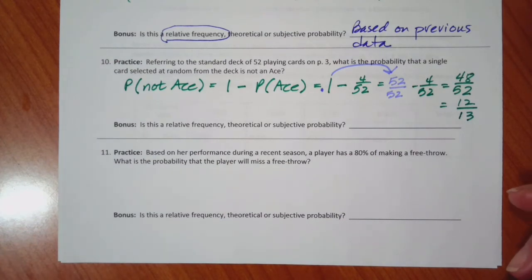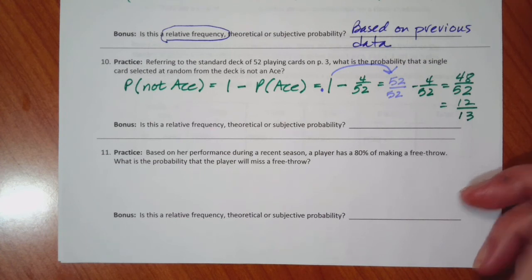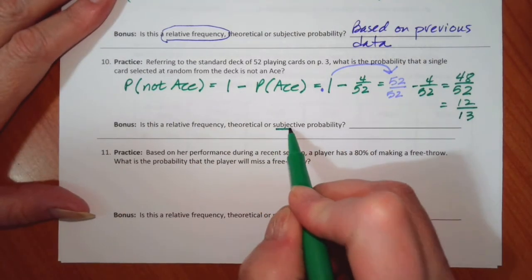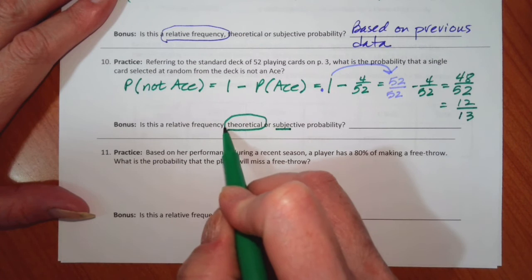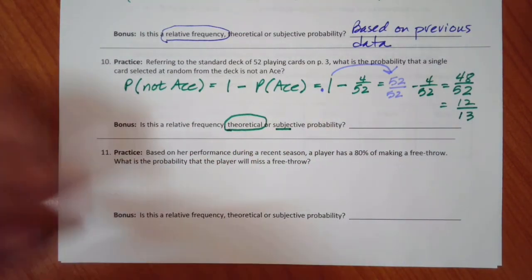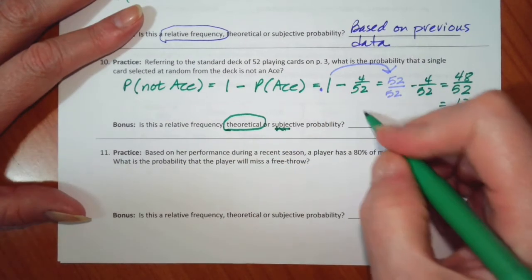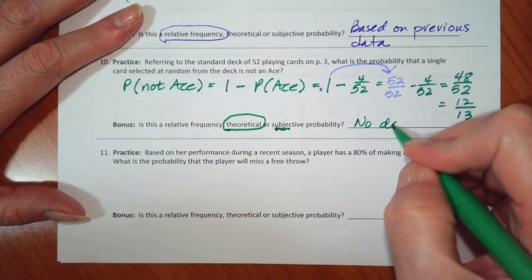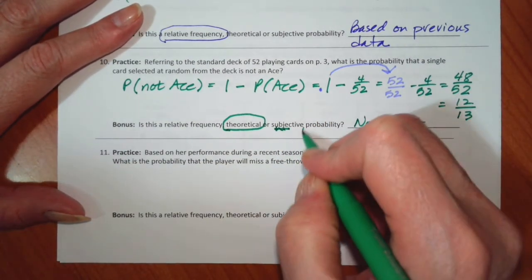Okay, is this relative frequency, theoretical, or subjective? Whoops, this is theoretical. I knew it was theoretical. I almost did the wrong thing. Why? Because there's no data. It's based on what should happen.